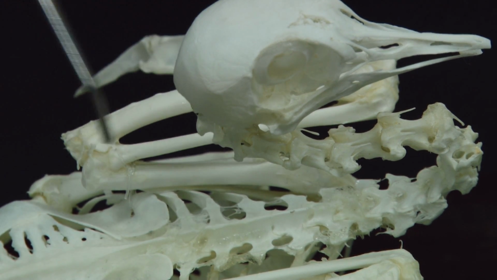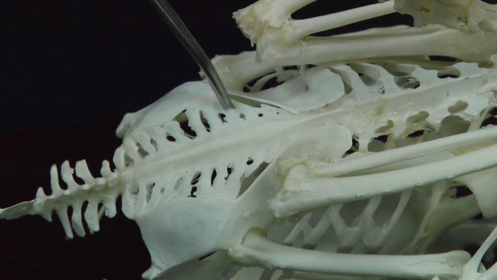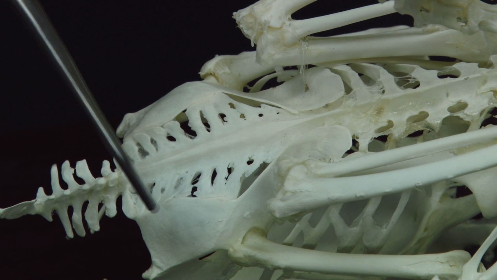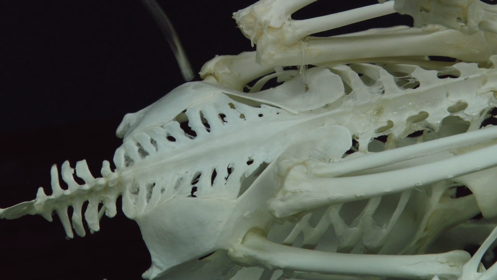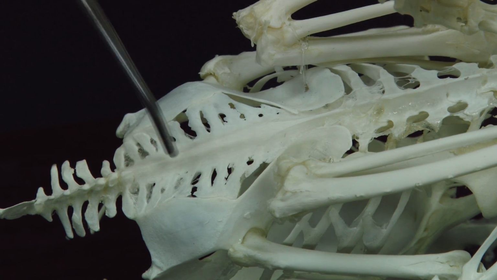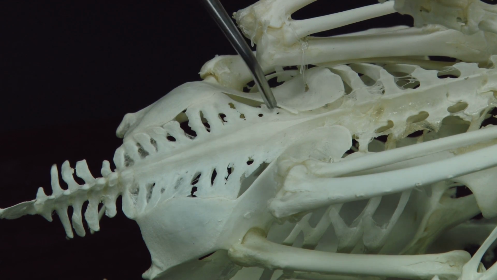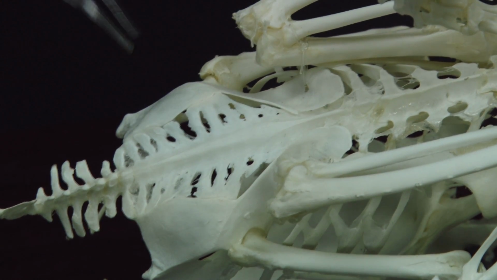Now we move on to the synsacrum, and that is this area. This is a special area to birds, and this is about 10 to 22 fused vertebrae, and it is fused to the pelvis on the sides for support while they're standing, so for bipedal motion.